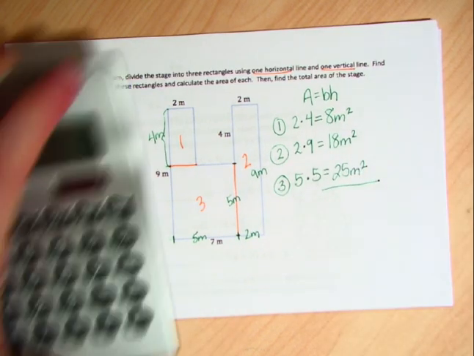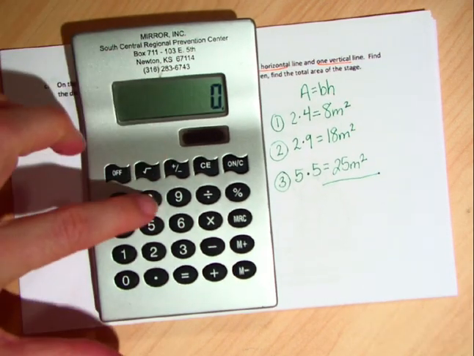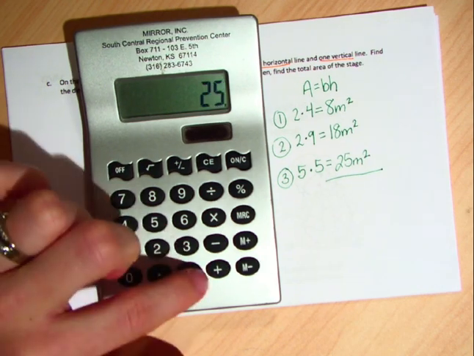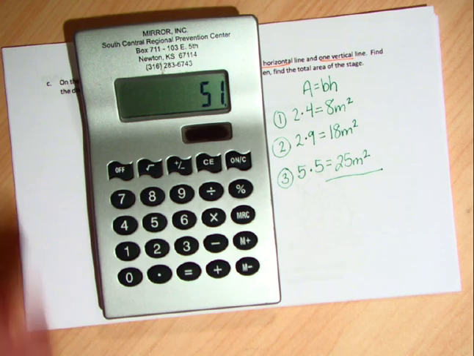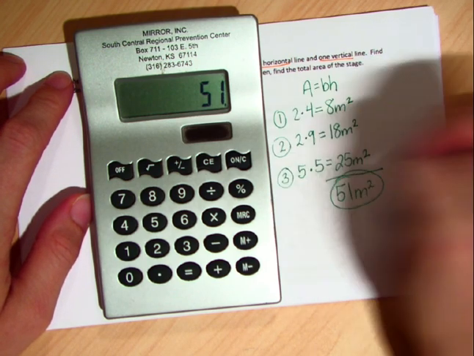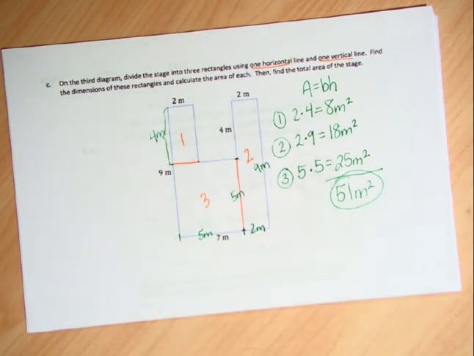Now we got to find the area of the whole thing. So let's add those areas up. 8 plus 18 plus 25. What should we get? 51? Ta-da! 51 meters squared.